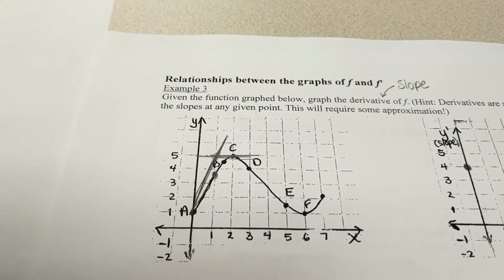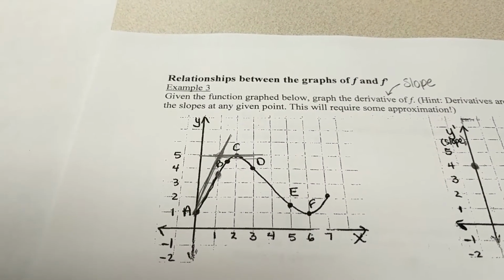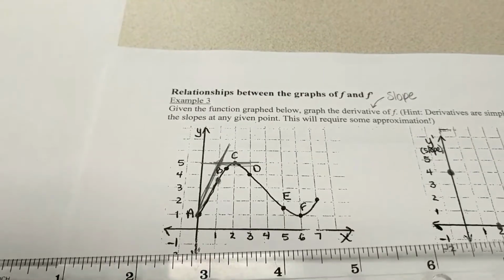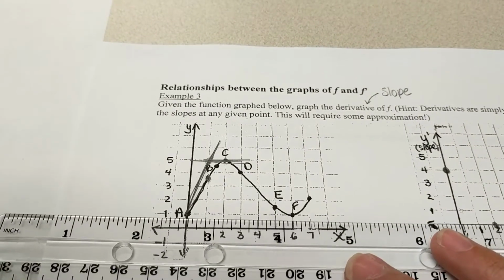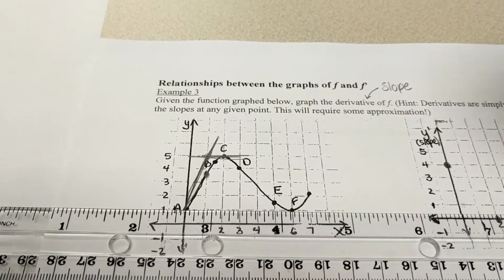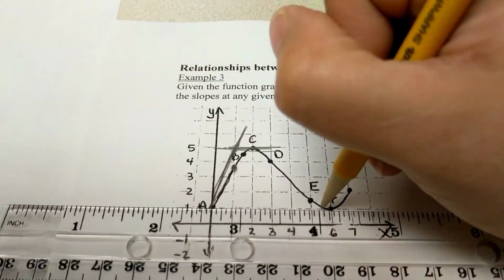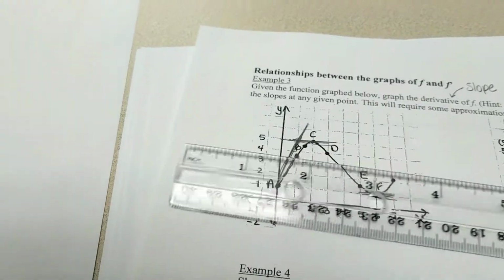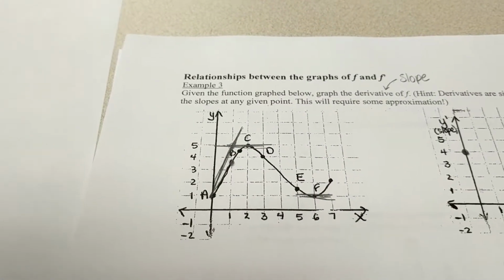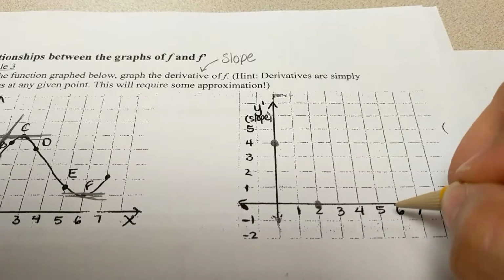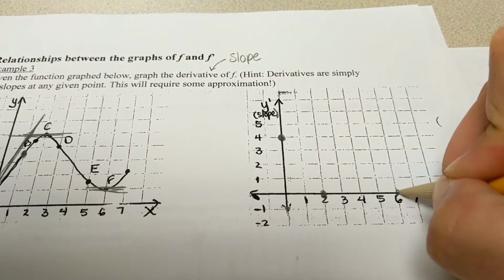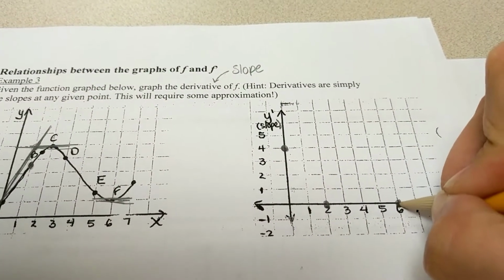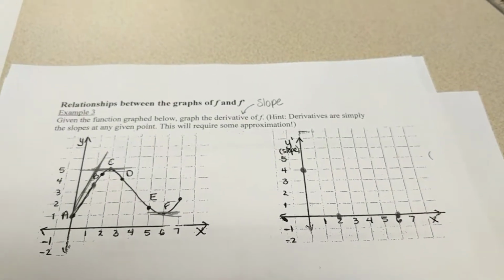Now, where else on this graph is there a slope of 0? I can see another slope of 0 at f. So I'm going to put my tangent line at f. It's a horizontal line, and that was at x equals 6. So I'm going to come over here, x equals 6, slope of 0. Got a few points in here.